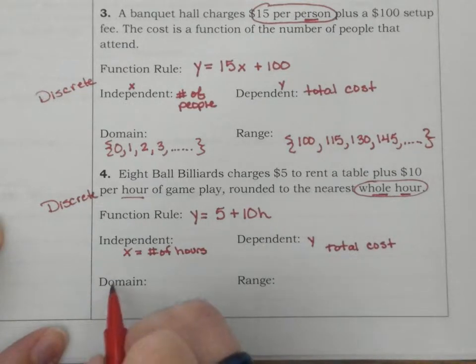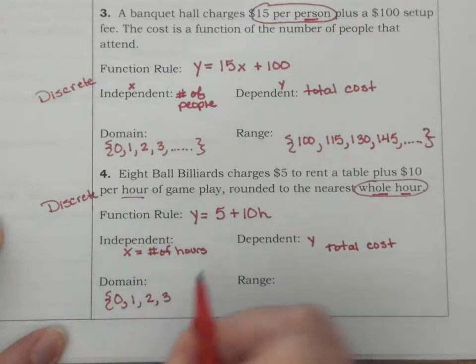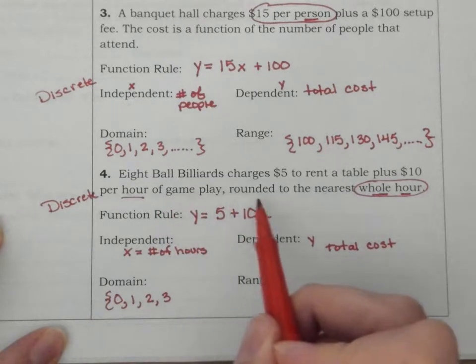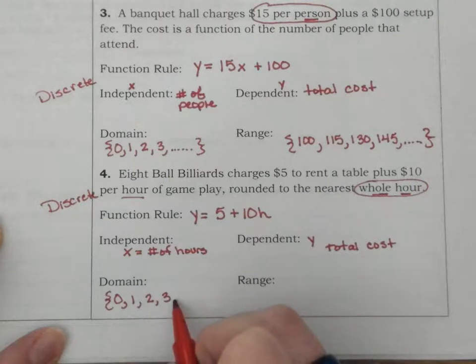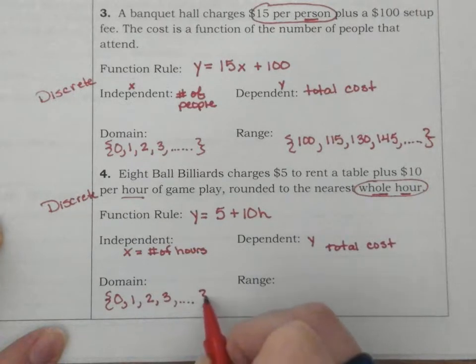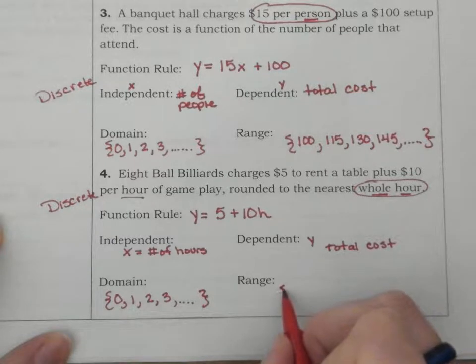And so my domain, since it's discrete, has to be a list of possible options. So you could play for 0 hours, or 1, or 2, or 3. And I mean, at the end of the day, it's not going to go on forever because you're not going to stay there and play. But we don't know when they're going to stop, so we're just going to show that it's going to go on.